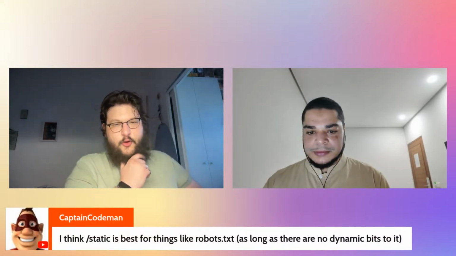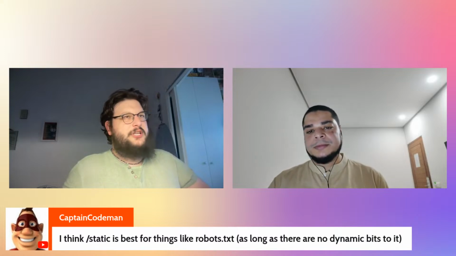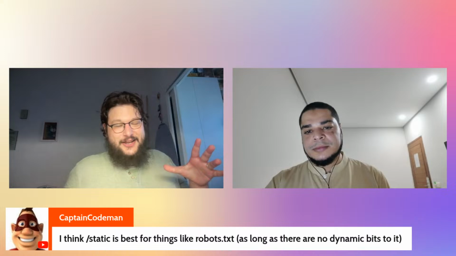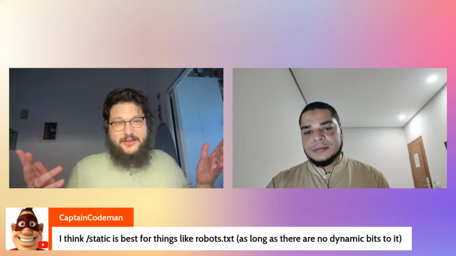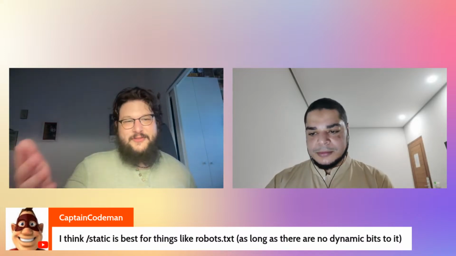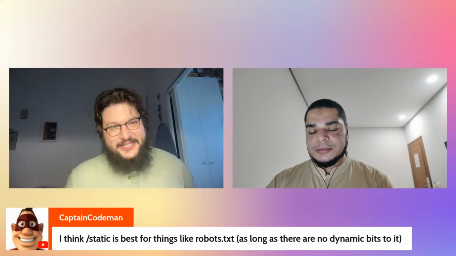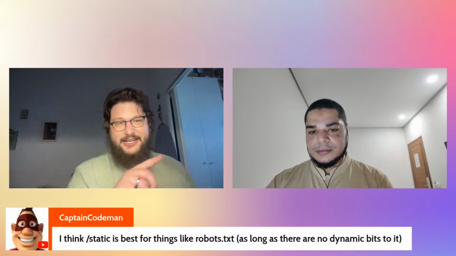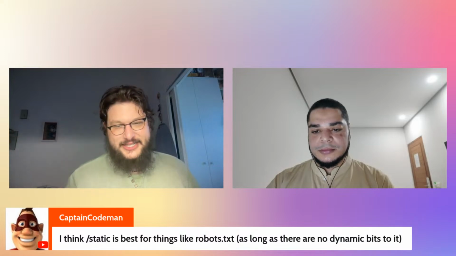Yeah, for example, Captain Codeman said, I think static is best for things like robots.txt, as long as there's no dynamic bits to it. That's also very true. In theory you can create a dynamic robots.txt or a dynamic sitemap, for example using a SvelteKit endpoint. But that's pretty annoying to do, because you have to create the +page.server, you have to name the folder with the robots.txt, you have to return an actual response, while you can just throw a file in the static folder and be done with it if it's really static.